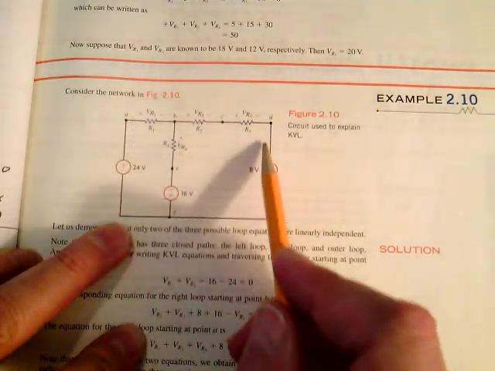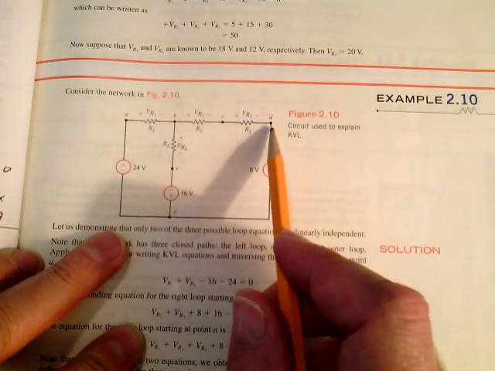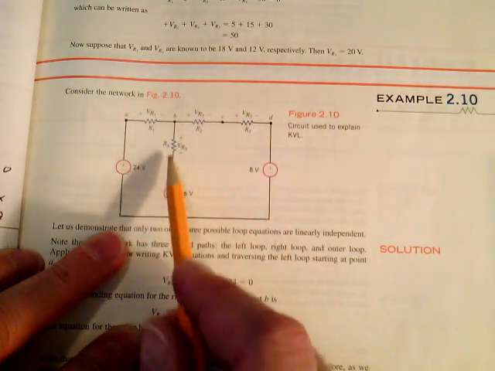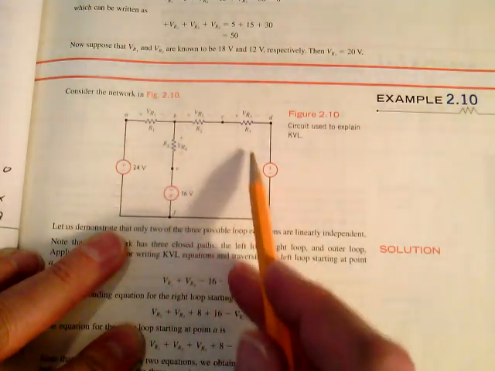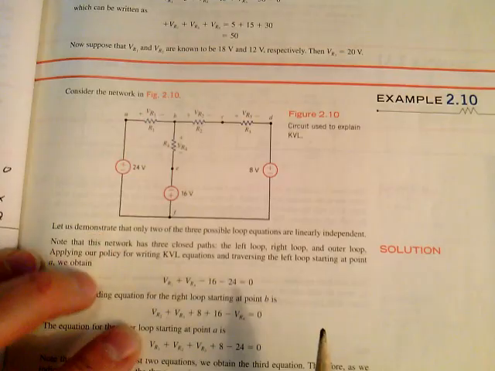We go around this loop right here. You could do that. And then you need a second equation to pick up these elements. Well, it's either this loop or this loop. You don't need both of them. You don't need three equations, and that's what they're explaining here.